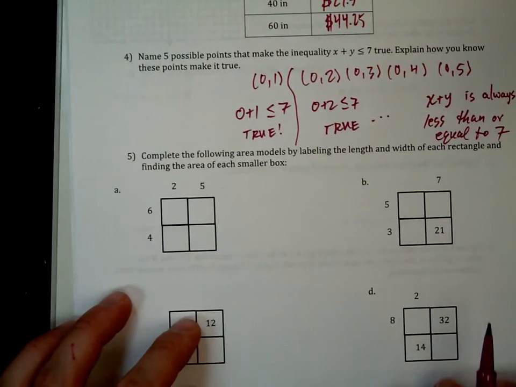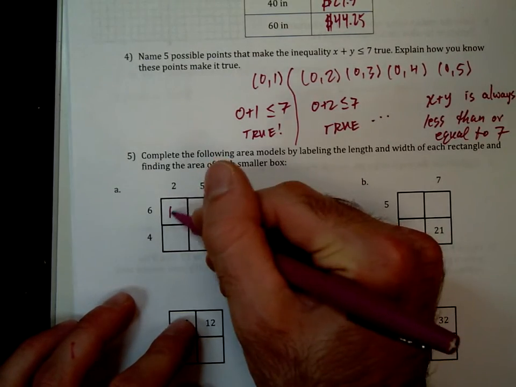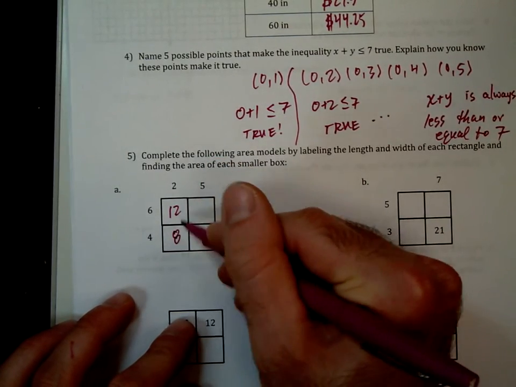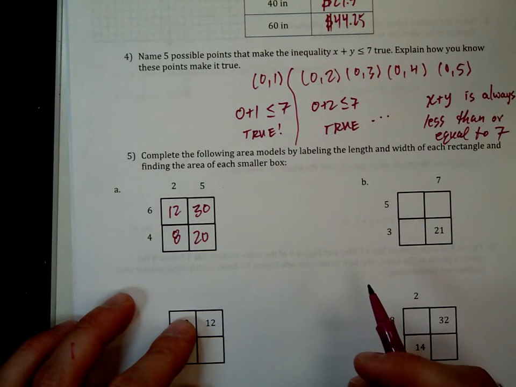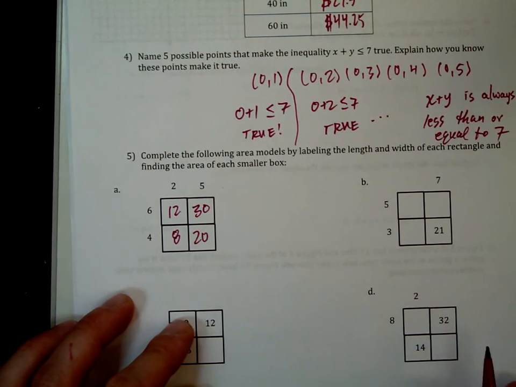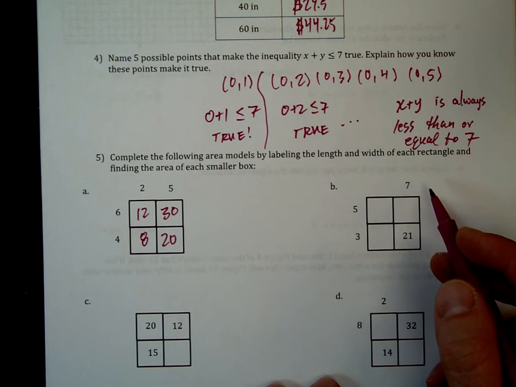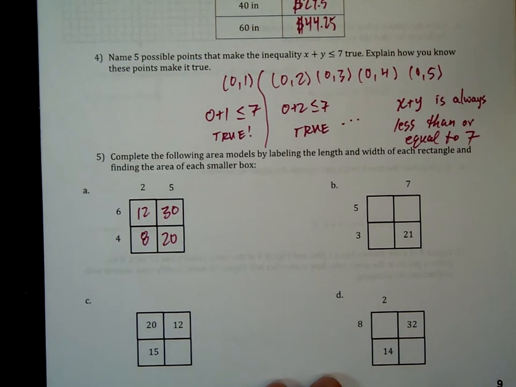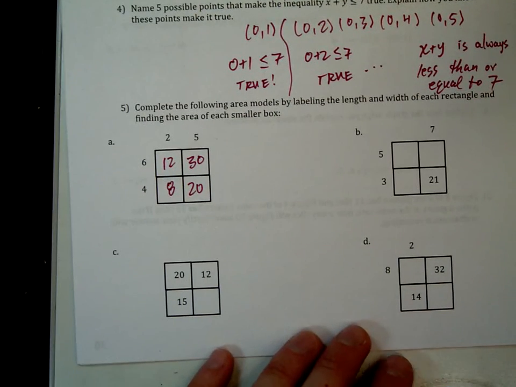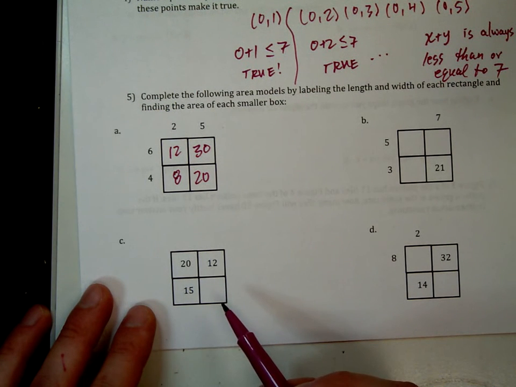Area models. Area is equal to length times width. 6 times 2 is 12. 2 times 4 is 8. 6 times 5 is 30. 5 times 4 is 20. Let's see what's going on here. I'm going to come back to B. I'm a little confused on B. Let's look at some possibilities for C.